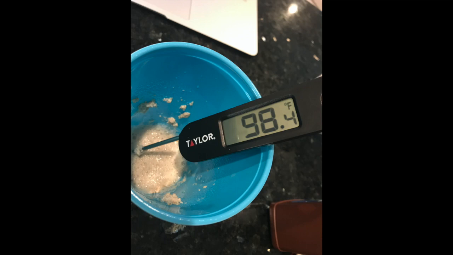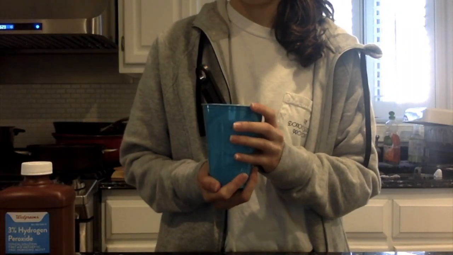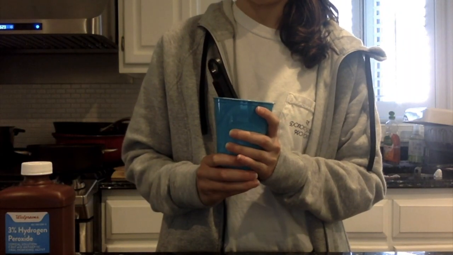Since my starting temperature was 69.6 degrees and my final temperature was 98.4 degrees, the system has warmed up or has released heat. I took off my gloves to feel the cup and it felt warmer than it did before.